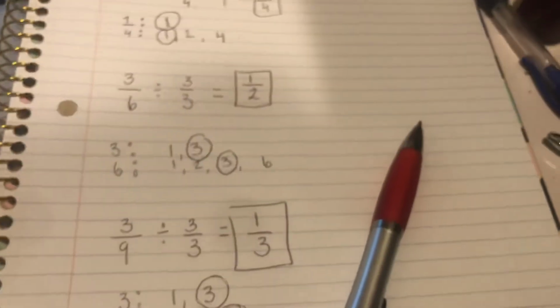All right. So this is how we simplify fractions. You got it. Good luck.